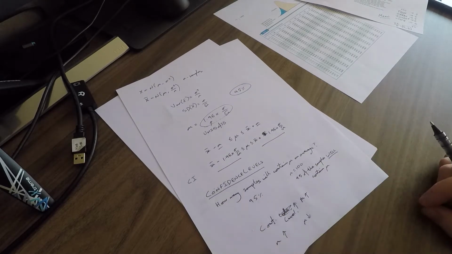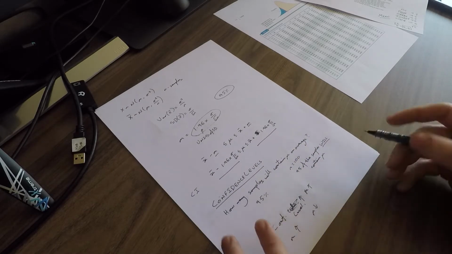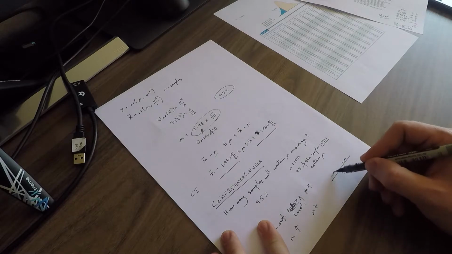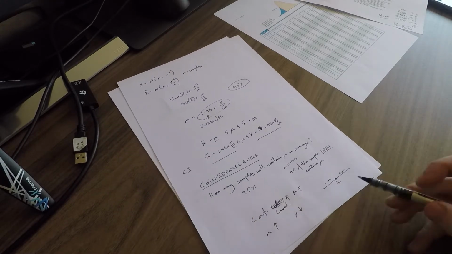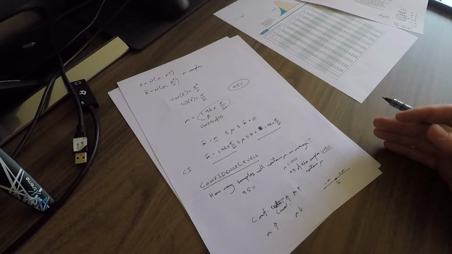If you increase the confidence level, it means you can be more confident that the true population mean is going to lie within the interval which you form. So that's x bar, plus m and minus m. You can be more confident that the true population mean is going to lie somewhere in there. However, you're only more confident because you've made the interval larger.